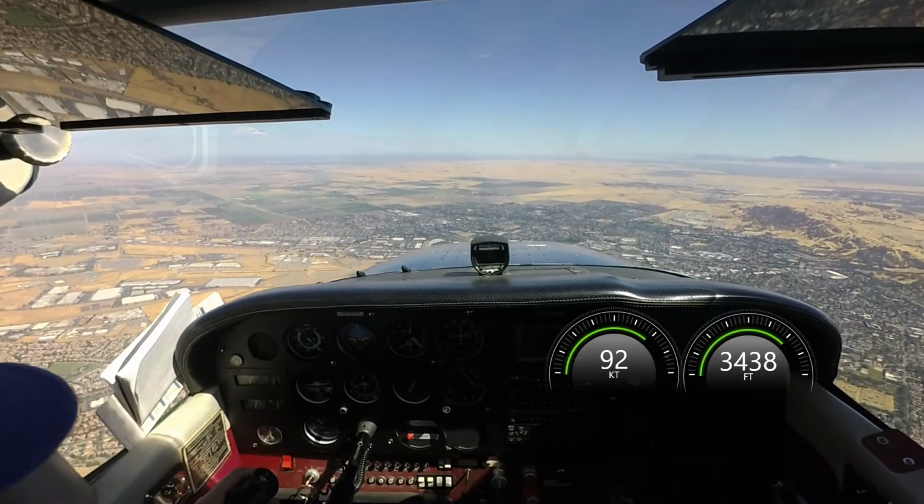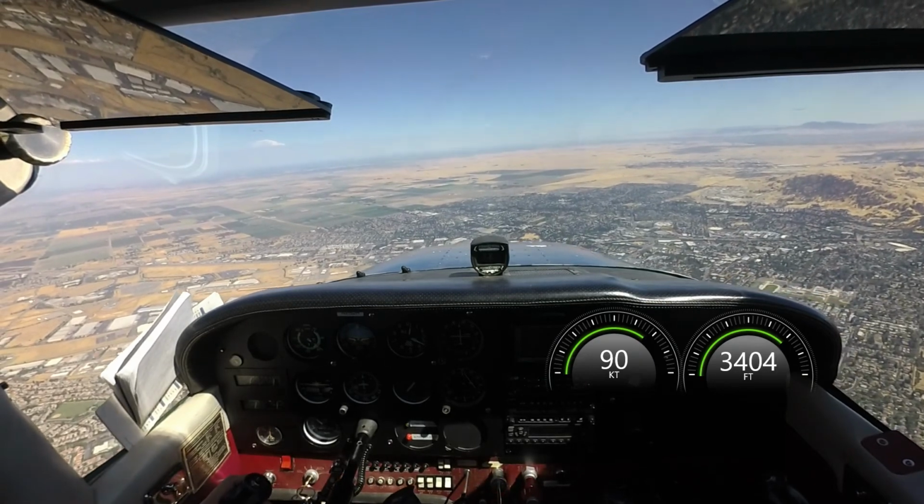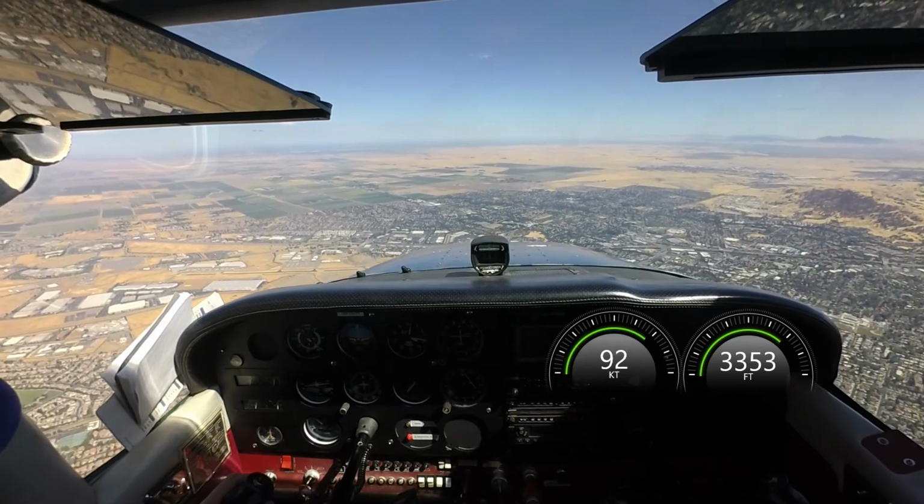And Metro traffic, Skyhawk 90162 Hotel is about 2.5 miles to the west, 3,300 descending, a circling spiral down for runway 20, Metro.